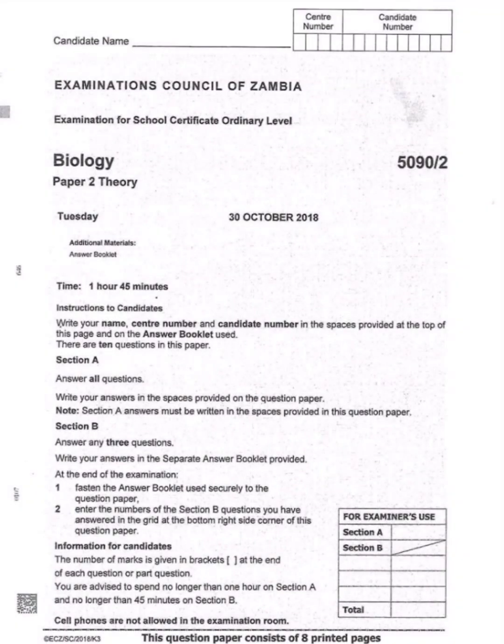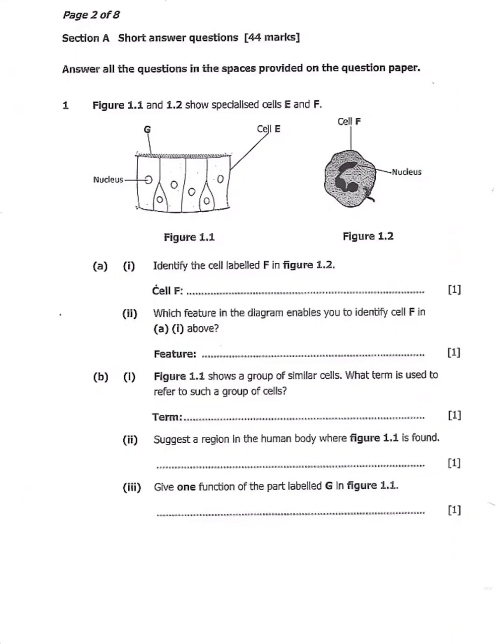Hello guys, in our today's video we are going to look at biology paper 2, specifically 2018. To start with, let me just start with question 1. Question 1 reads, figure 1.1 and 1.2 show specialized cells E and F. So we have figure 1.1 and figure 1.2.